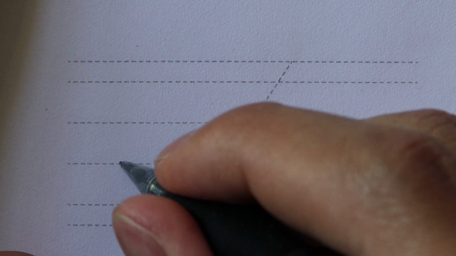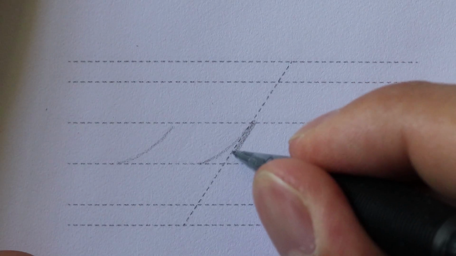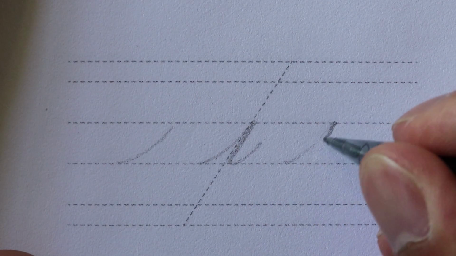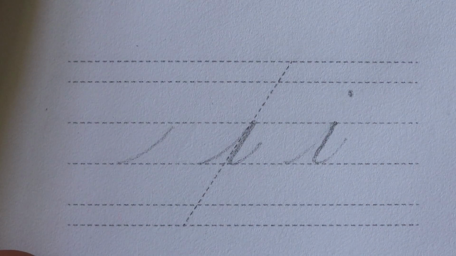The lowercase I is probably the easiest letter. It has an entry stroke, a downstroke, an exit stroke, and a dot, which is placed at about half or 2/3 of a space above the X height.